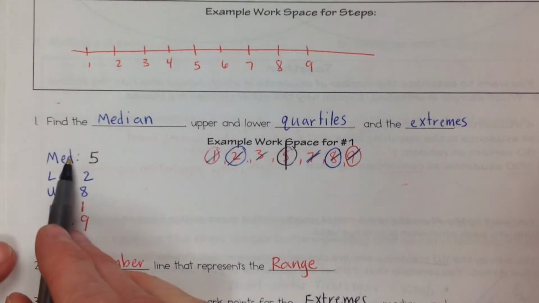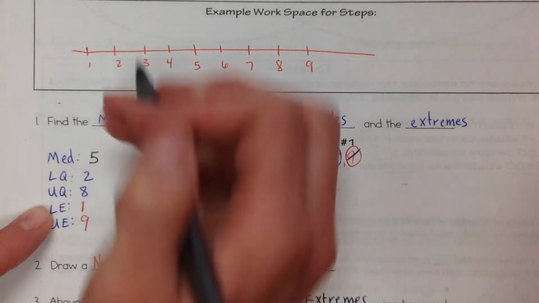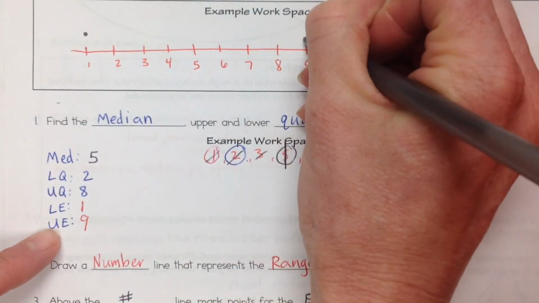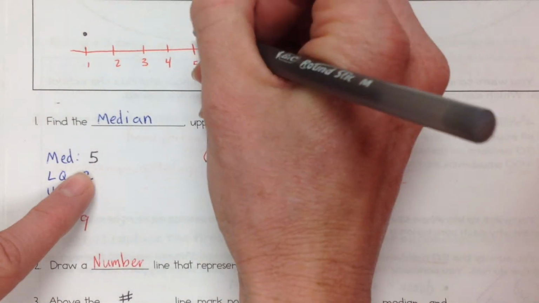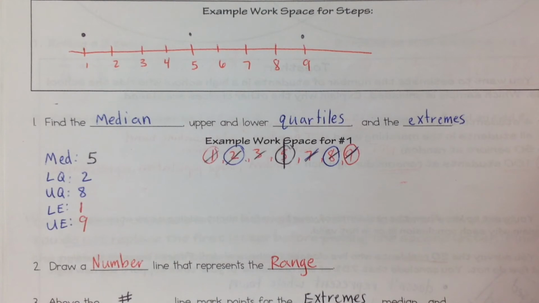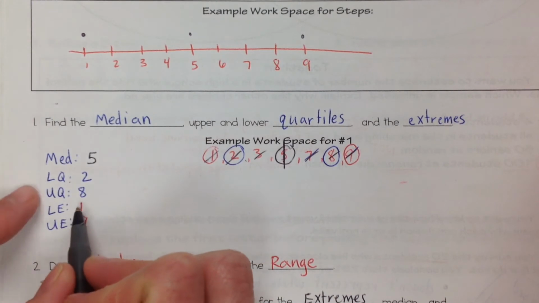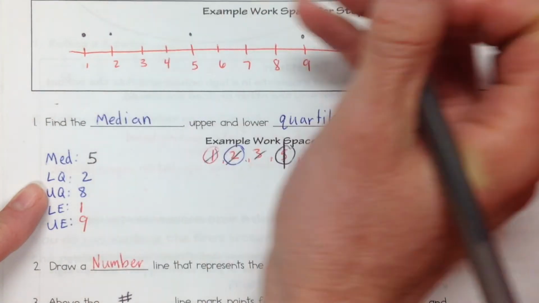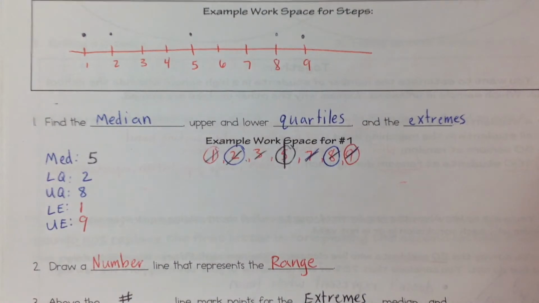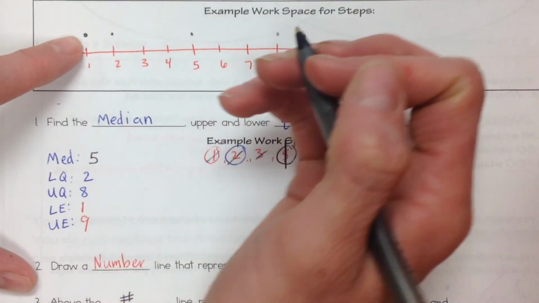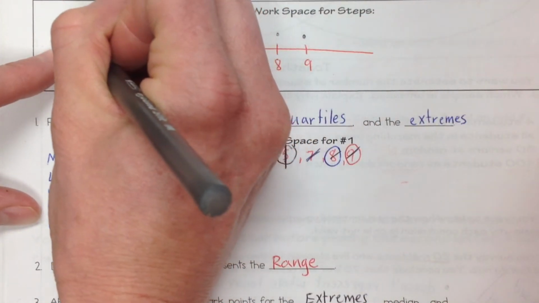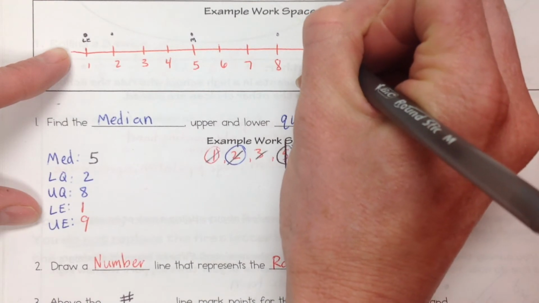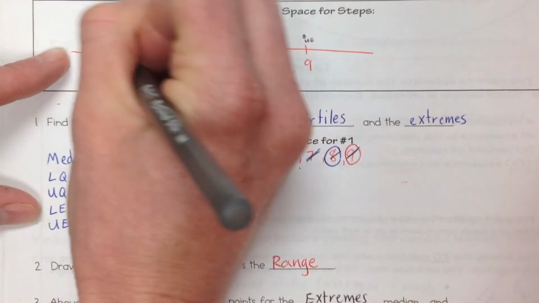And so we're going to start with our extremes, which is a 1 and a 9. And then we're going to look at our median. So our median was a 5. And then we're going to put a dot for the upper and lower quartiles. So the upper and lower quartiles were 2 and 8. So we put a dot and a dot. Okay, I also like to label these, so I'll do that. I should have done that as I was going, but this is the median, this is the lower extreme, the upper extreme, upper quartile, and the lower quartile.